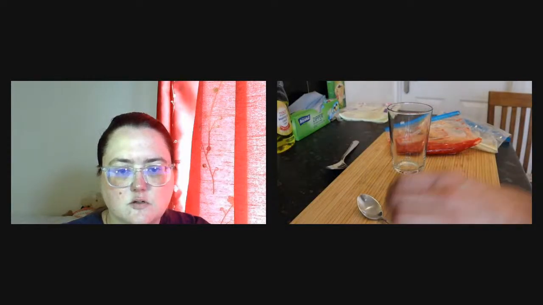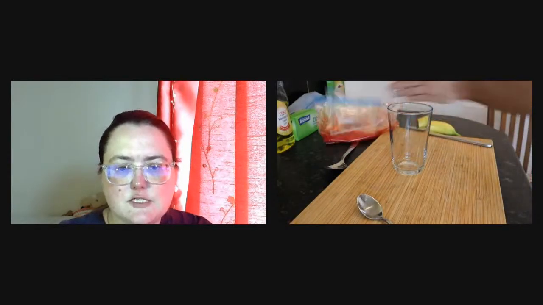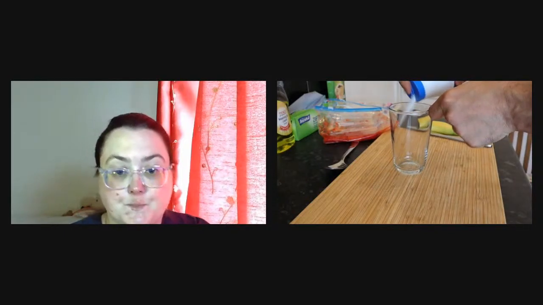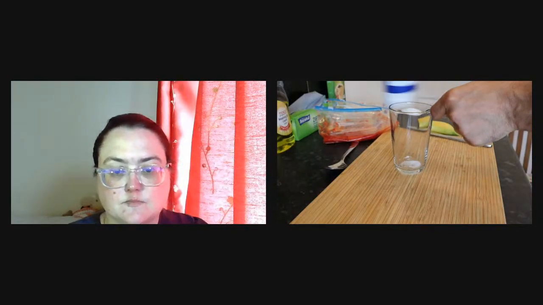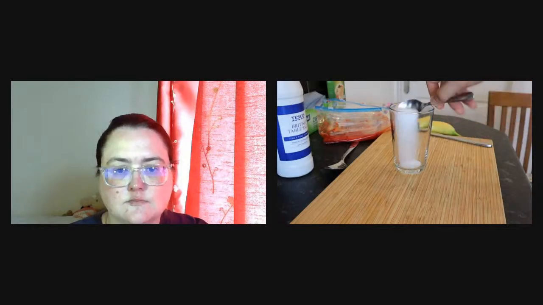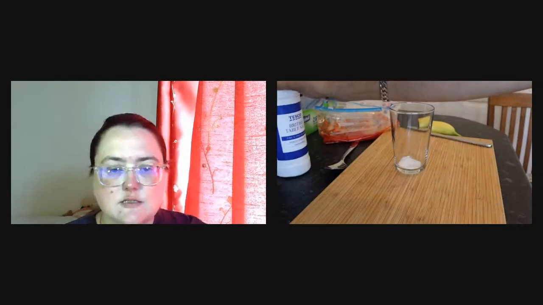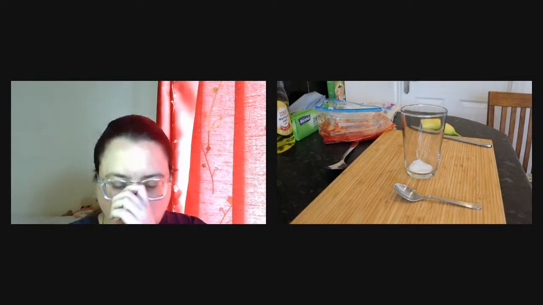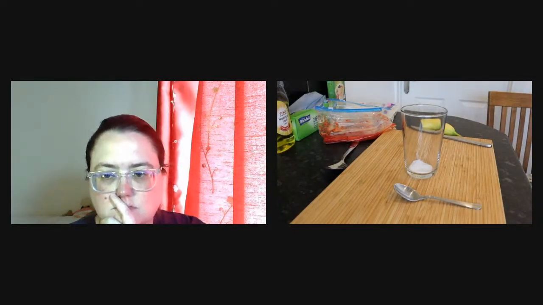So you can see my glass in here. So which spoon are you using, did you say? The small spoon? Yes. So you're using a teaspoon? Teaspoon, yeah. And I am generous with my salt. And what I want is to dissolve this salt in warm water. So I'm going to go to the tap and use the tap warm water for this.